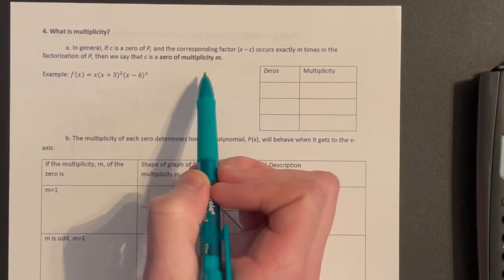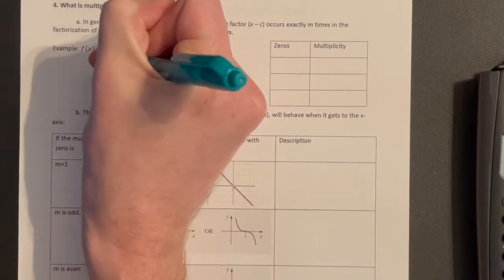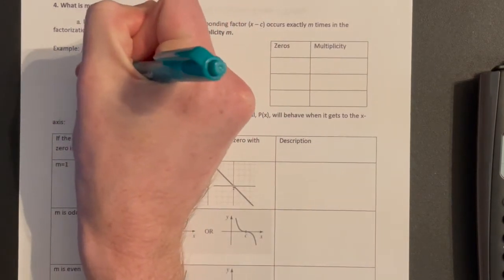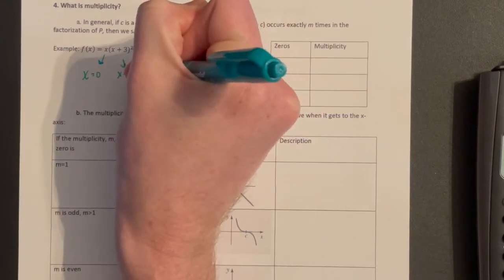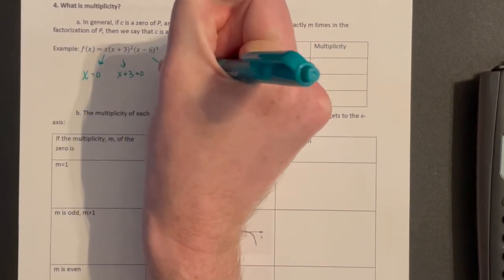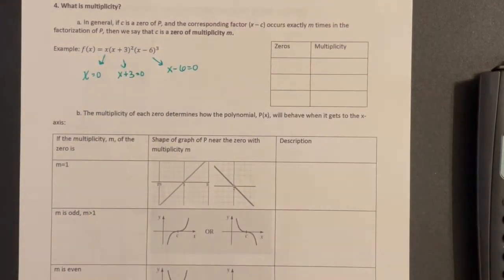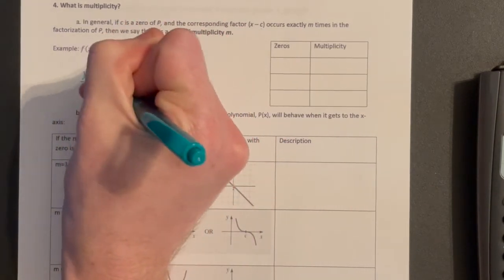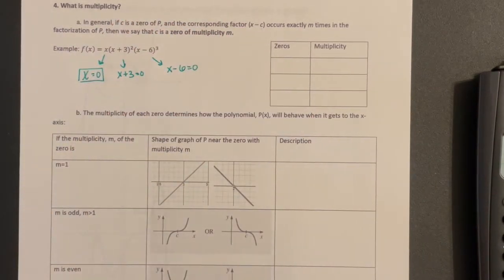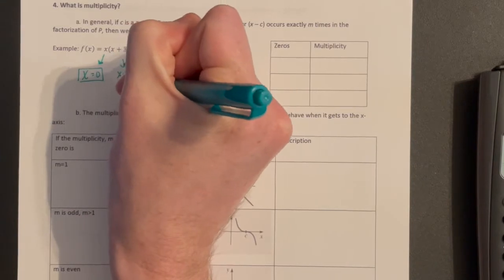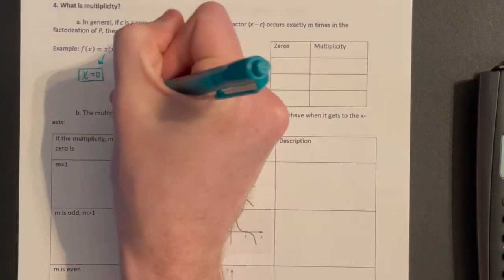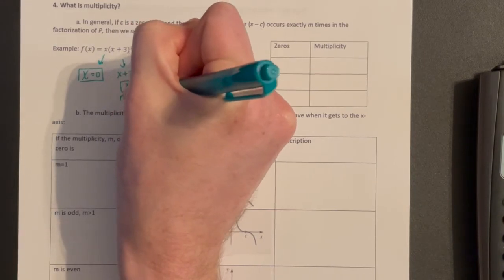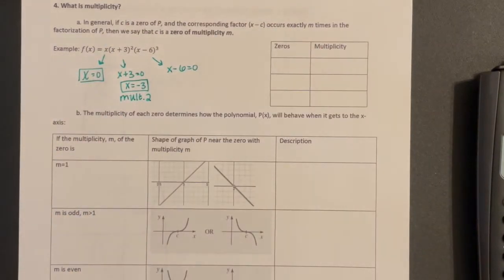So just like what we were talking about, in this one, we set each one equal to 0: x, x plus 3, and x minus 6. So x equals 0 has nothing to do to it. I can't solve for x any further. X equals negative 3 from the second one, but it's a multiplicity of 2 because of the squared.